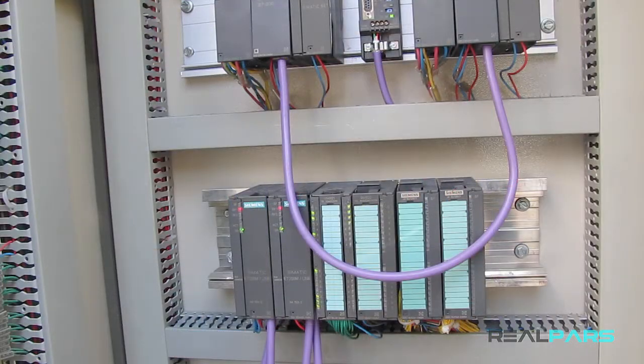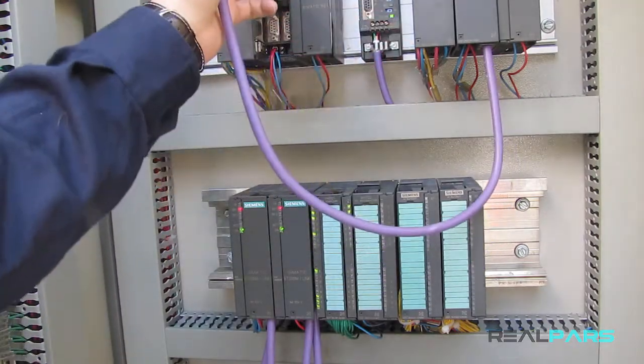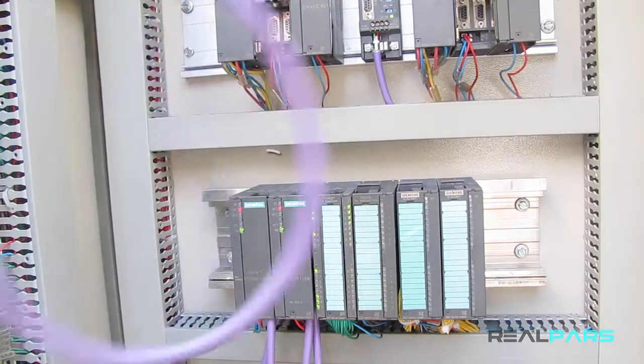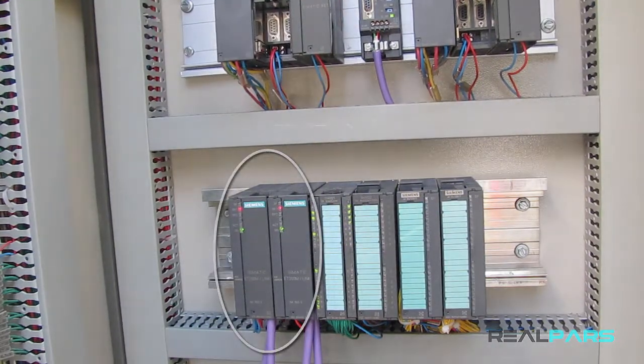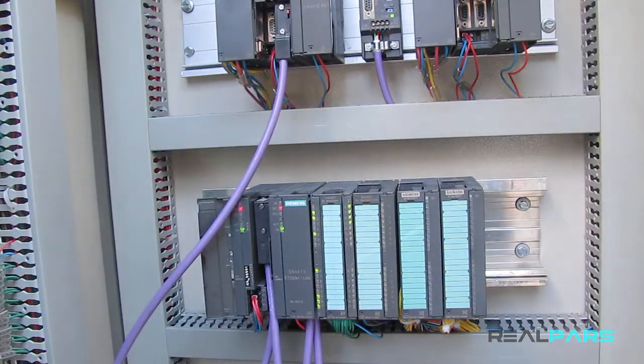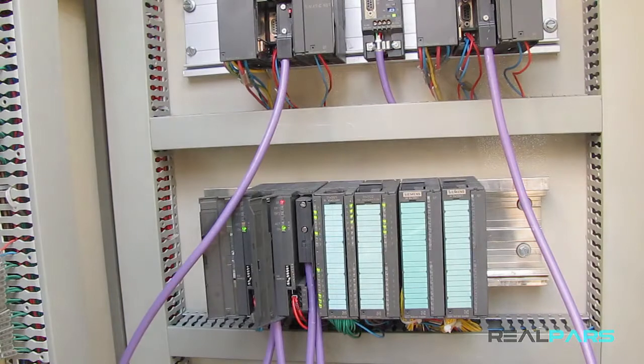Now, let's consider another case. Suppose we need to connect each of these CPUs independently and by means of a Profibus DP network to two IMs, which are located on the expansion rack. Again, we'll connect the DP port of the CPUs to the DP port on the IMs.